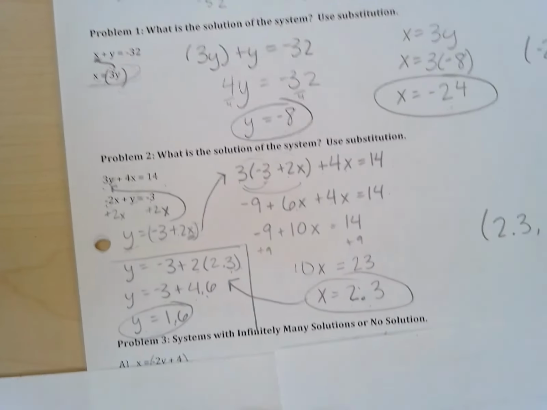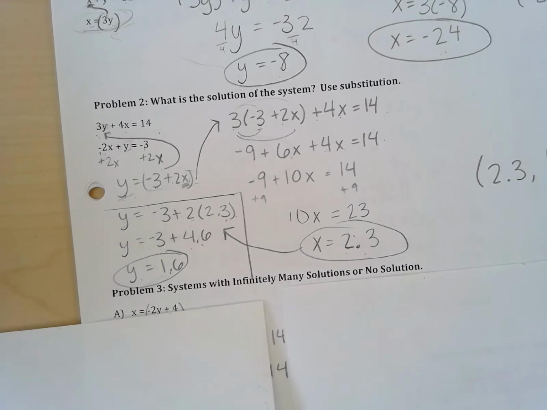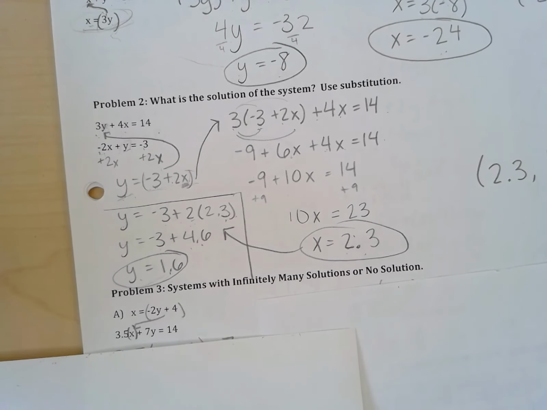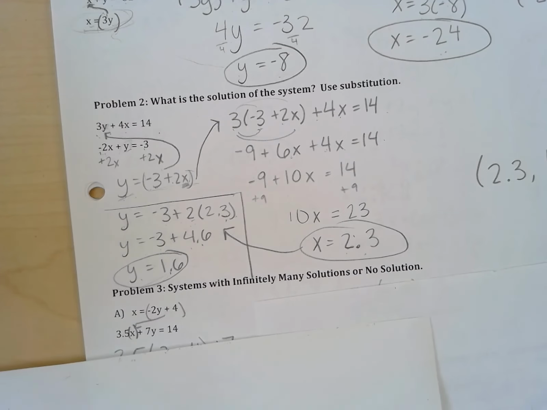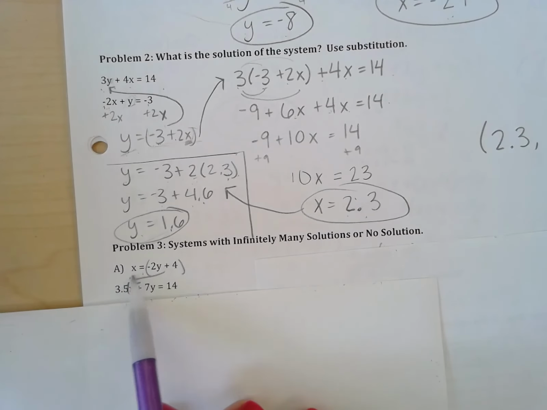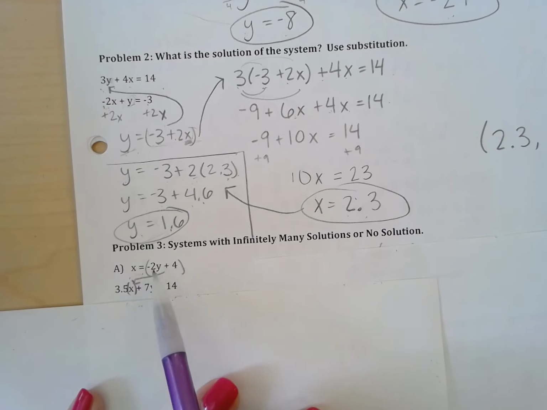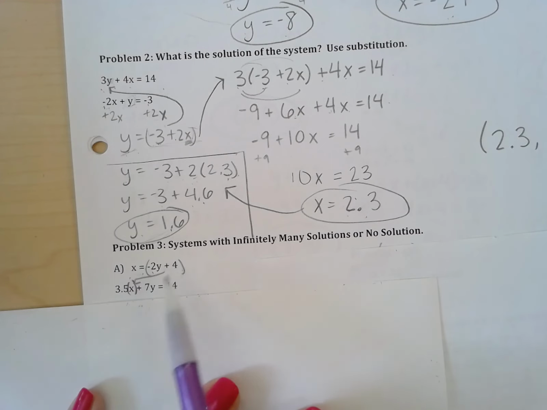Problem number 3. Systems with infinitely many or no solutions. So for part A, it gives us x equals, which is perfect. That's exactly what I need for substitution. Negative 2y plus 4, and then 3.5x plus 7y equals 14. So I'm going to take this x out and replace it with negative 2y plus 4.